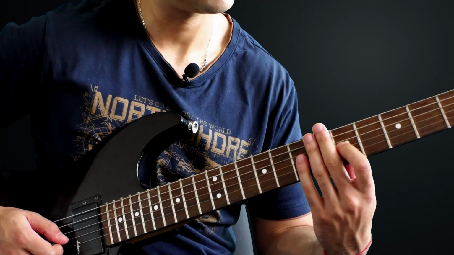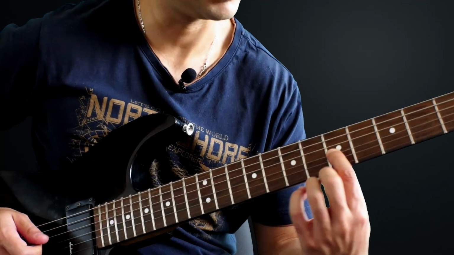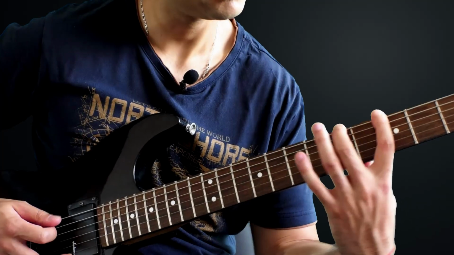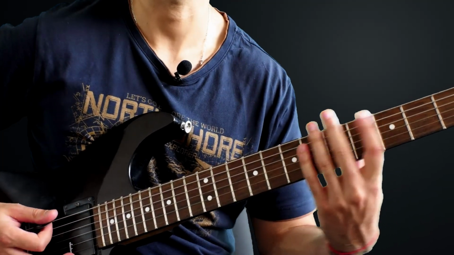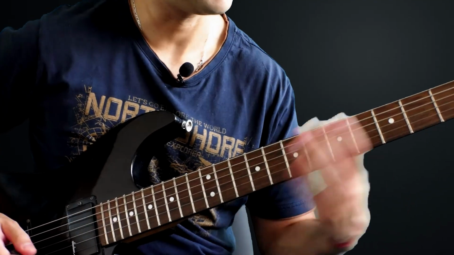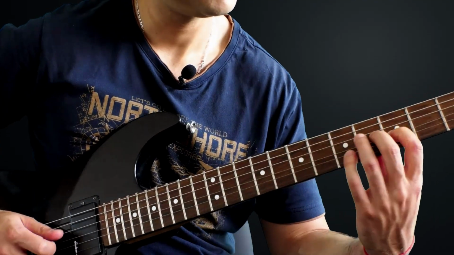And we're back on the C here, on the G string, which is part of our G minor or G Aeolian pattern.